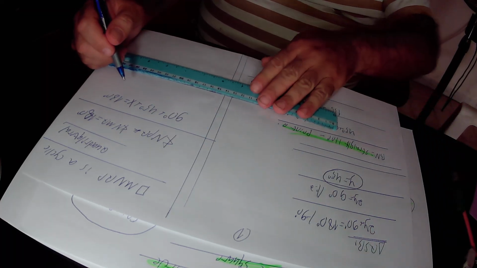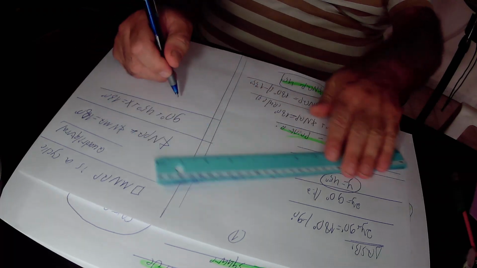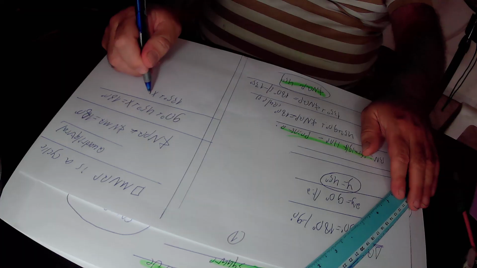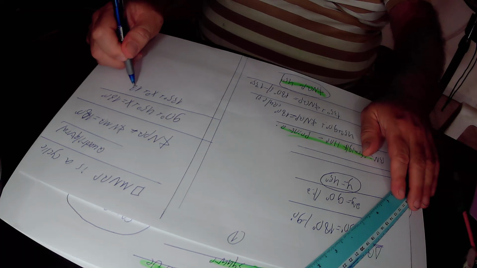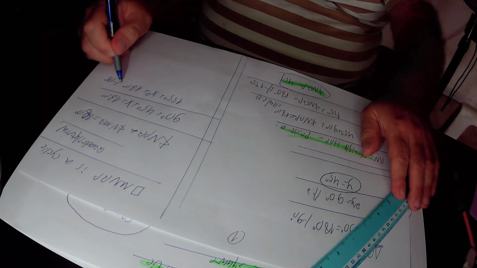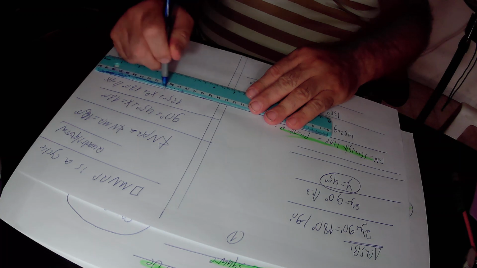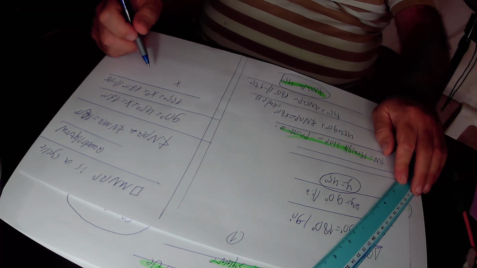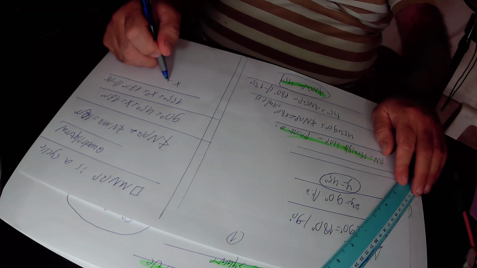90 degrees plus 45 degrees is 135 degrees. Plus the missing angle x, that is the angle that you're looking for in this question. In total, it must be equal to 180 degrees. Here we'll subtract 135 degrees from this equation. And we get that the missing angle x equals 180 degrees minus 135 degrees, which equals 45 degrees.